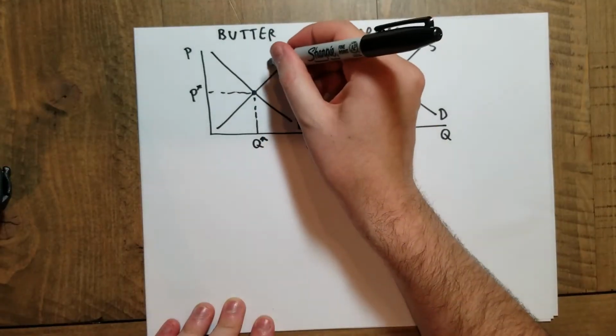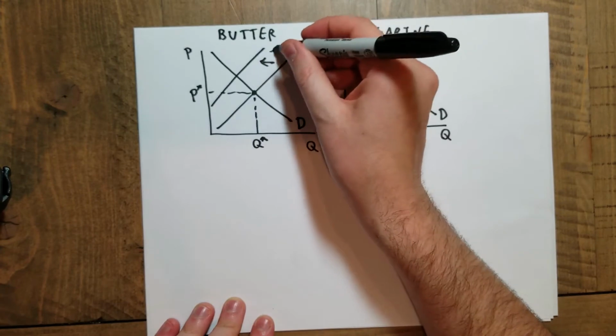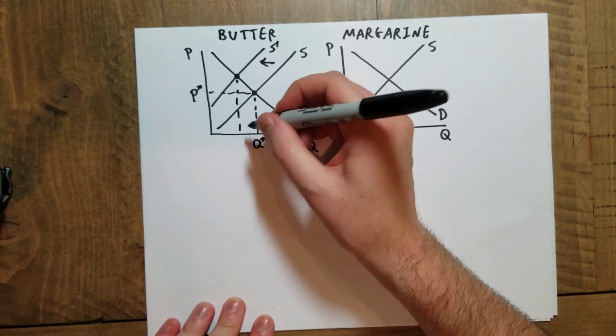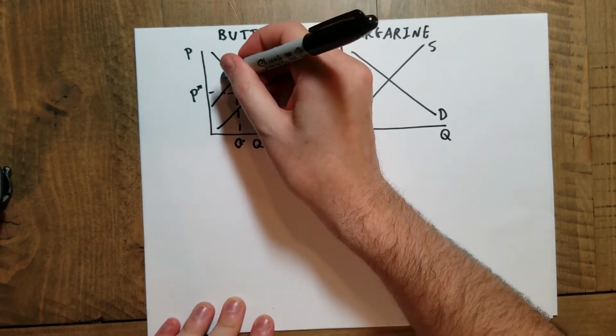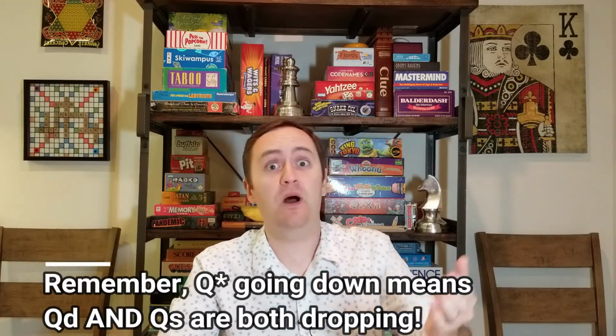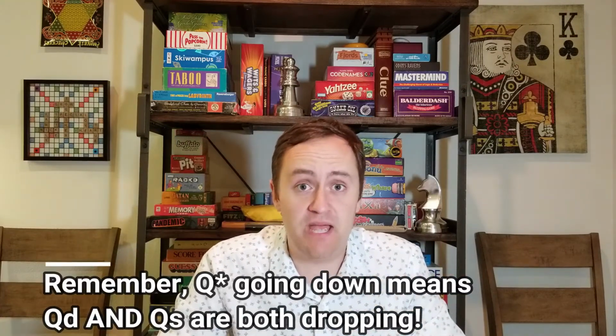So let's say, for example, that something changes about the price of butter. Let's say for some reason that supply has shifted to the left. That is going to increase the price of butter. Okay, we see a new price of butter. It's higher than it was before. This also comes along with a lower quantity demanded of butter, right? Price goes up, quantity demanded goes down, just as we'd expect.